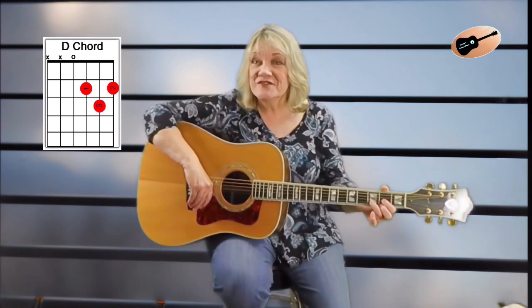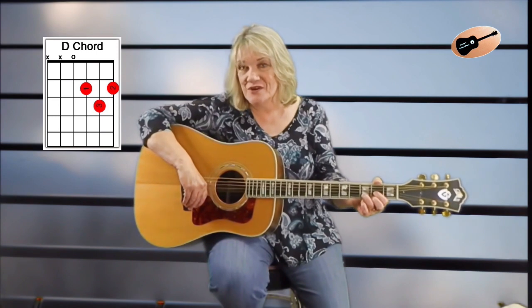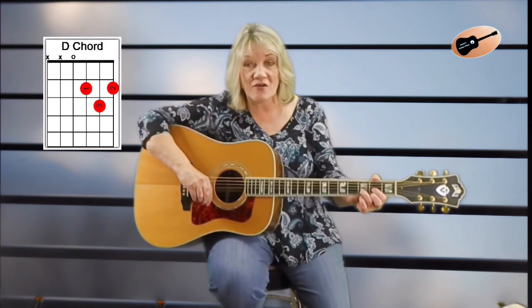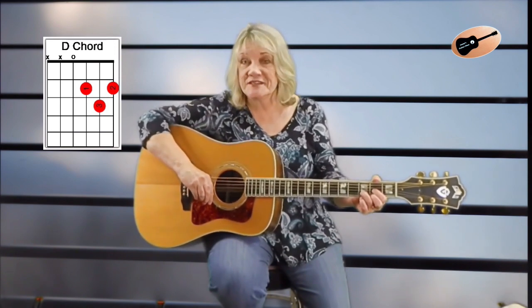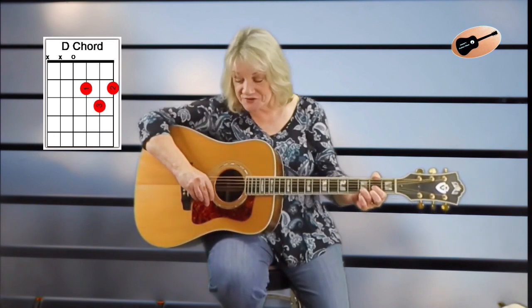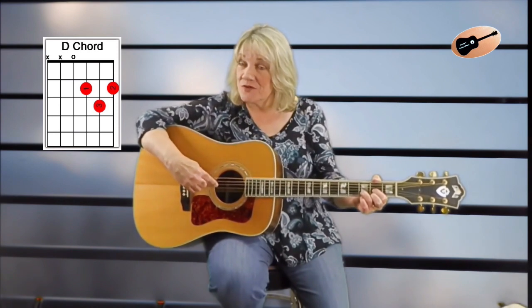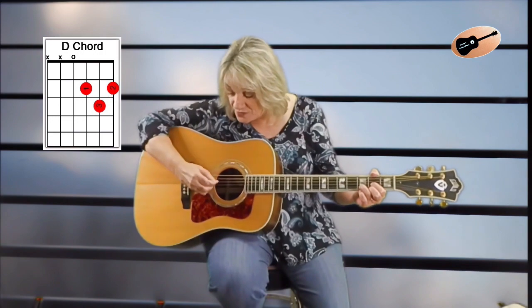Finally, let's look for the X's and O's on the chord diagram. It looks like we have 2 X's on this diagram, one over the 6th string and one over the 5th string. So when we strum, we are not going to strum the 5th or 6th strings. Remember, X means do not strum. We also have an O above the 4th string. So when we strum, we will strum the 4th string open as part of the D chord.